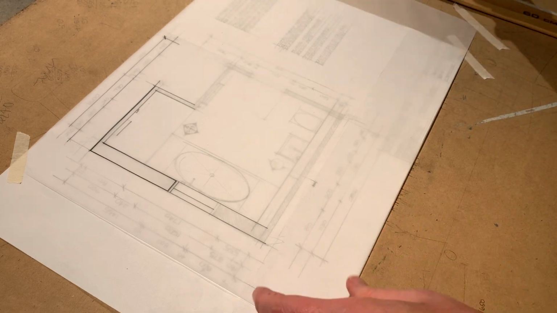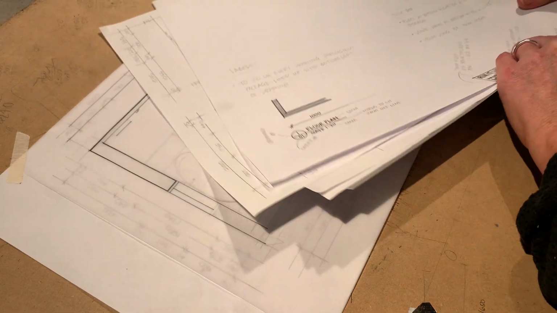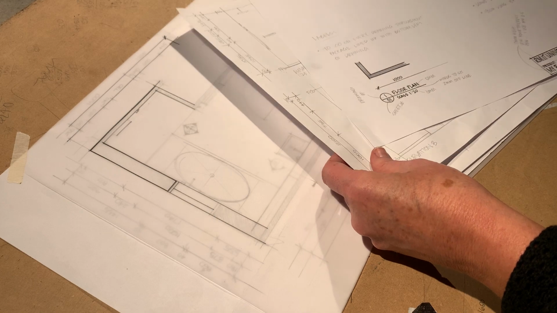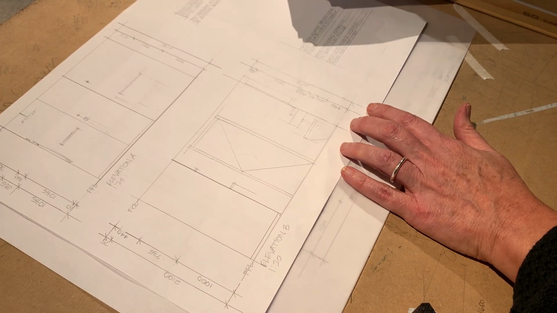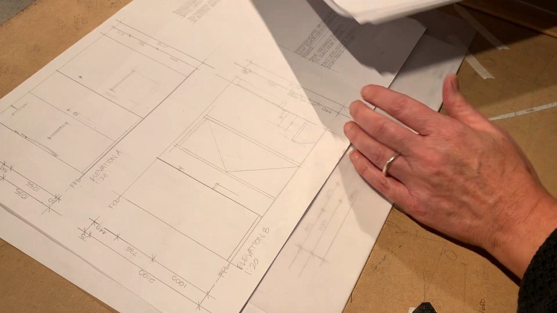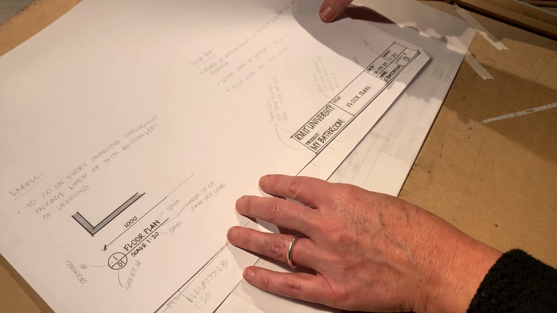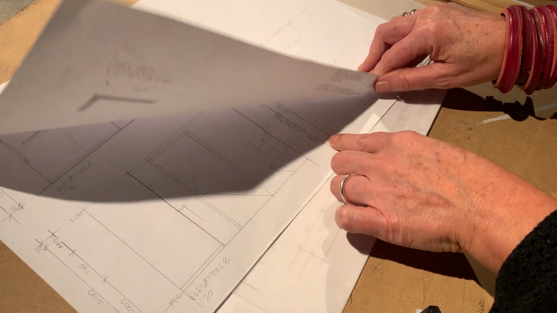So of course you will go through and you will do this process for all of your drawings. So there's the floor plan. Now your elevations. If I'm looking at my elevations here, I'm thinking that I might not even be able to fit my title box on there with all of this.